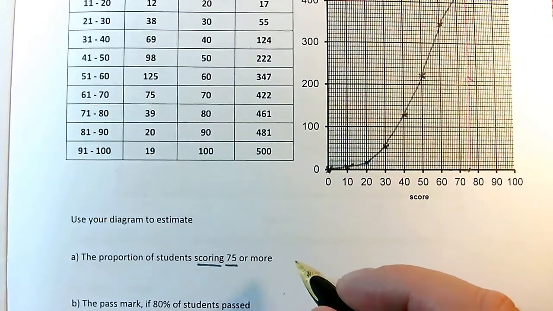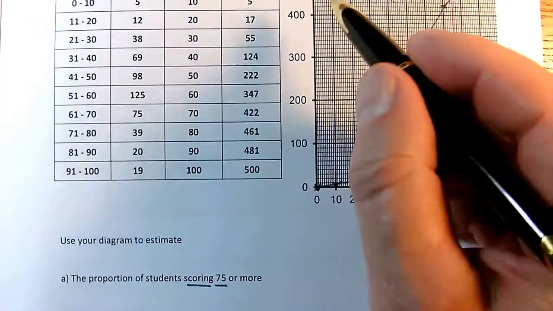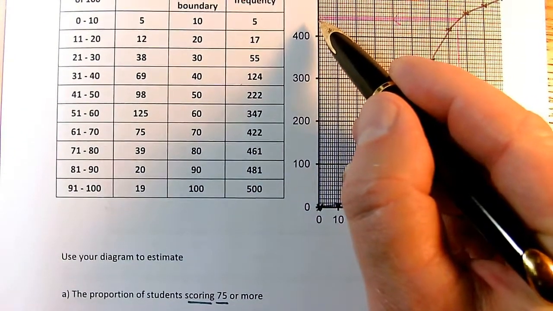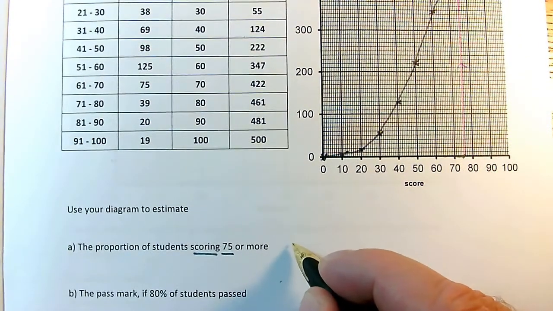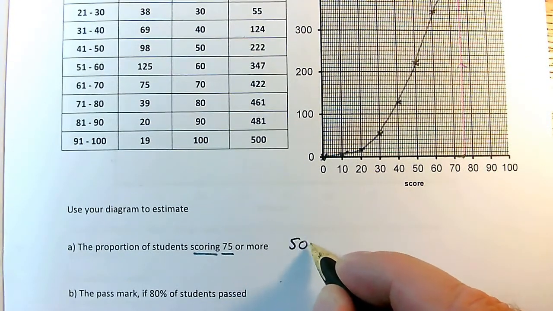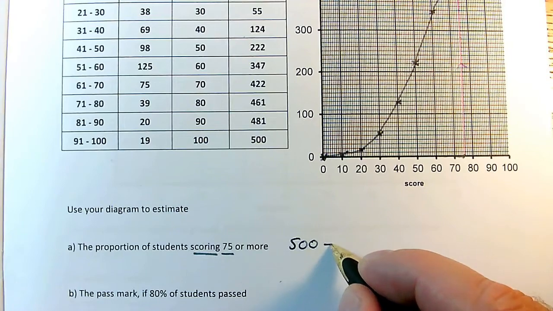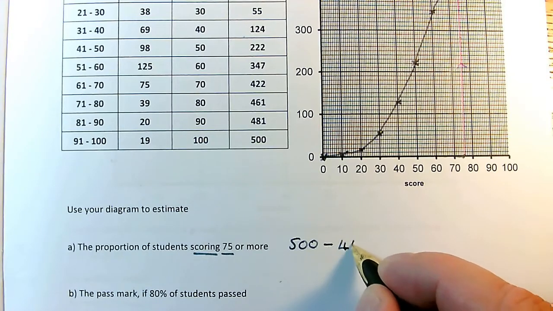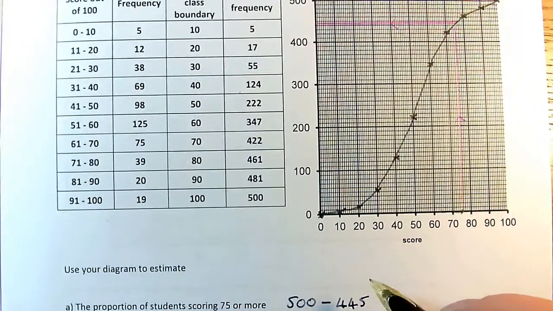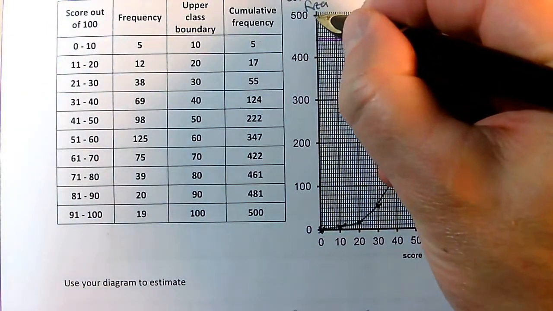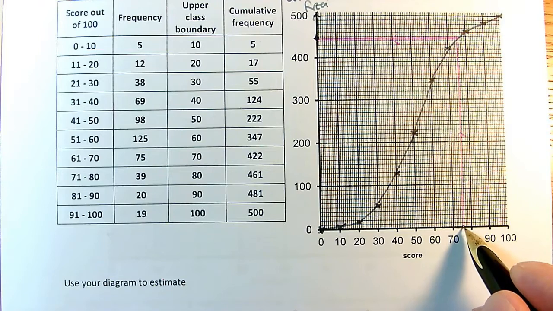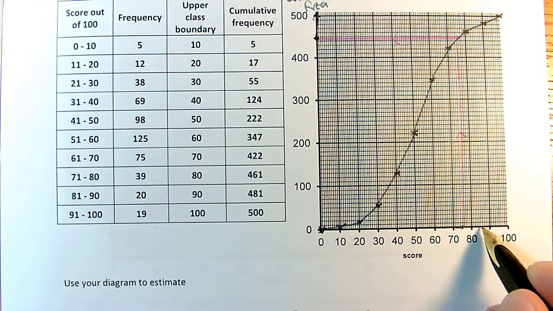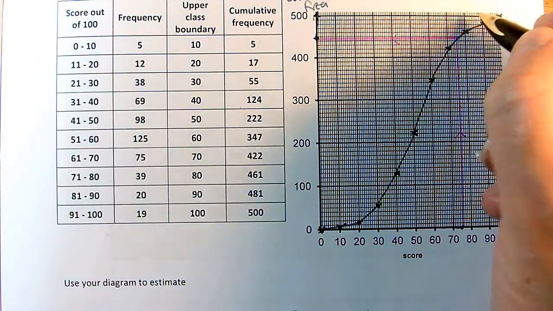It's an approximation, so let's not worry too much about whether this 75 is included in the 445. What I need to say is that the ones who scored above that are going to be 500 minus the 445. Yeah, okay, it's these guys up here who scored 75 and above. 75 in that way corresponds with this part of the curve.